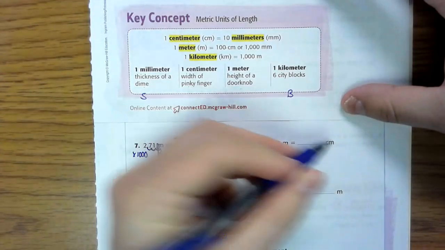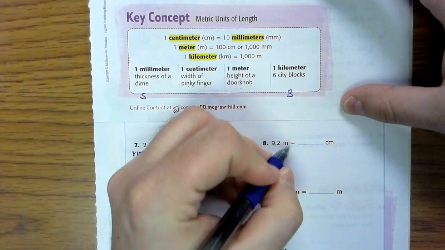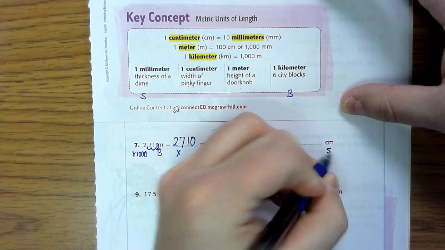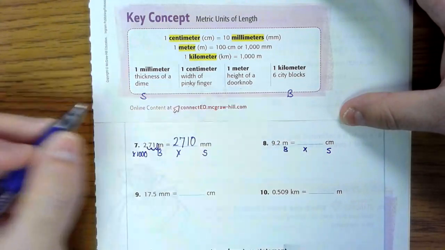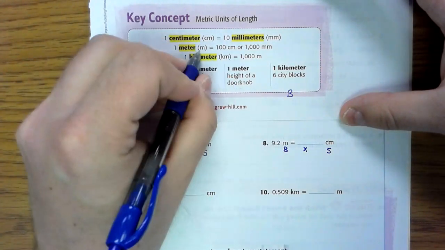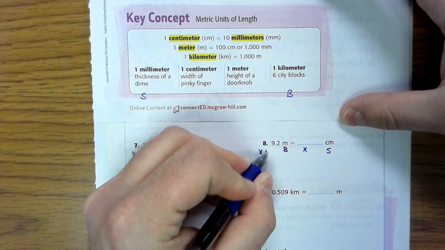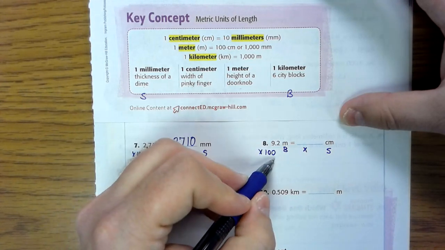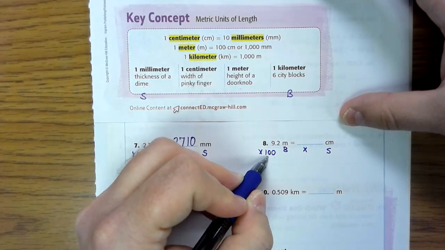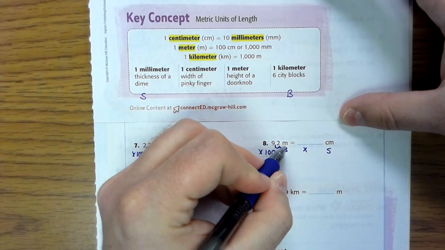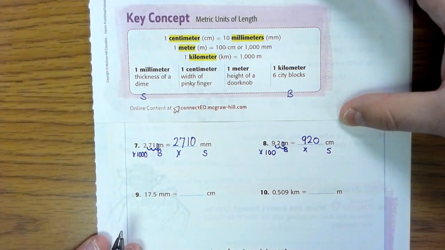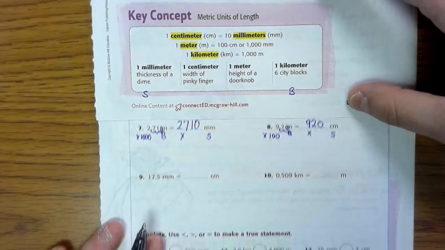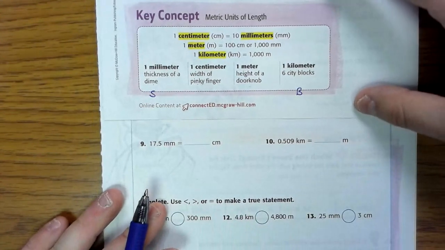So we're going to go from a meter to a centimeter. We have a meter here, so it looks like this is going to be a bigger to a smaller. So we're going to multiply. There are 100 centimeters in a meter, so we're going to multiply this by 100. How many zeros are there? There's 2 zeros, so we're going to move this over 1, 2, put a 0 in that spot, so you have 920. Pretty simple. 920. We're going to slide this on down right here.